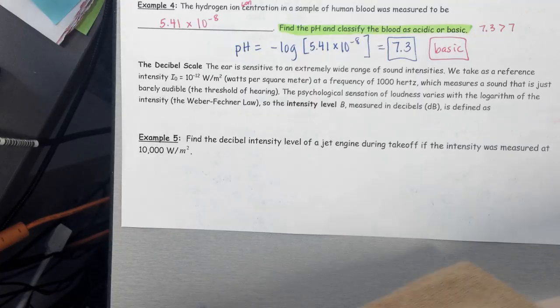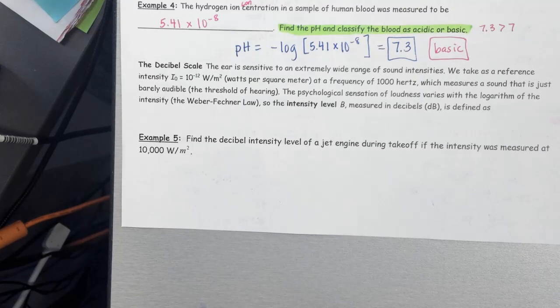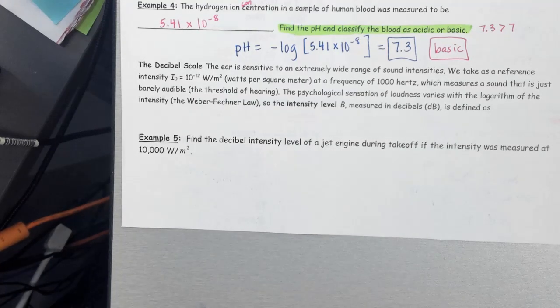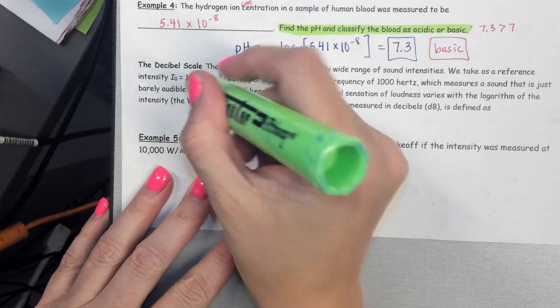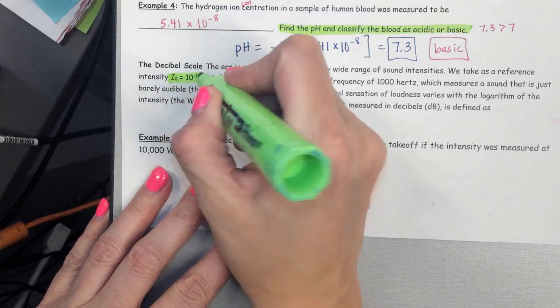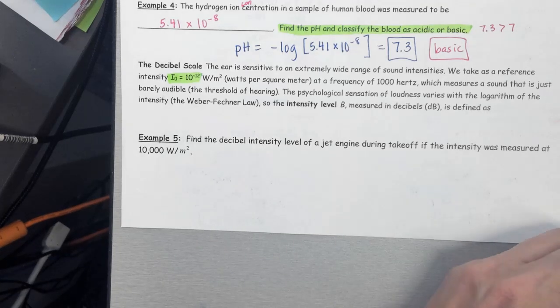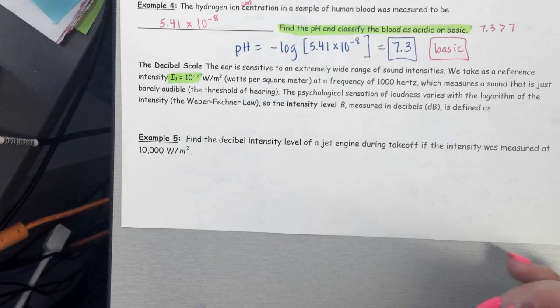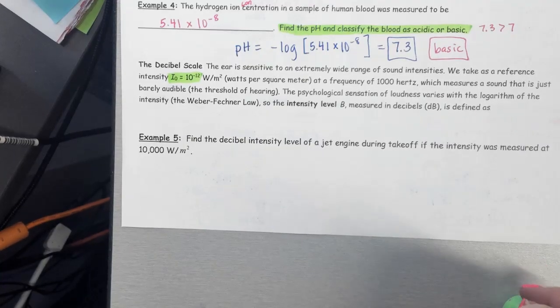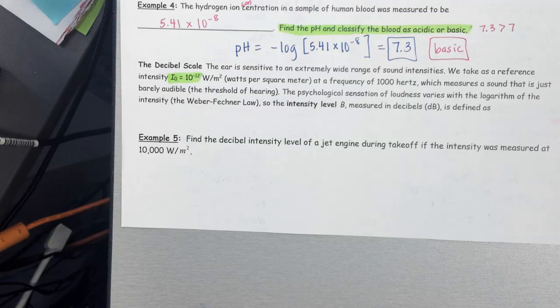Next, the intensity of sounds. Okay, so on this decibel scale, the ear is sensitive to an extremely wide range of sounds, and we have a reference intensity. So I sub 0 is 10 to the negative 12. This is the threshold of hearing, so it's a sound that's just barely audible. It's measured in watts per square meter at a frequency of 1,000 hertz. And then your intensity level is given by the following equation.